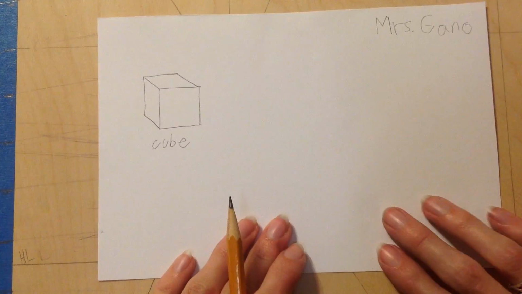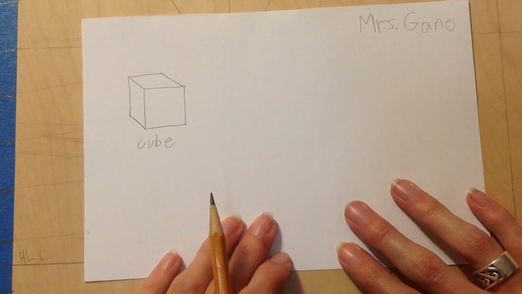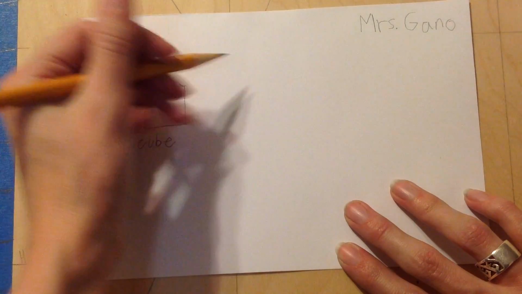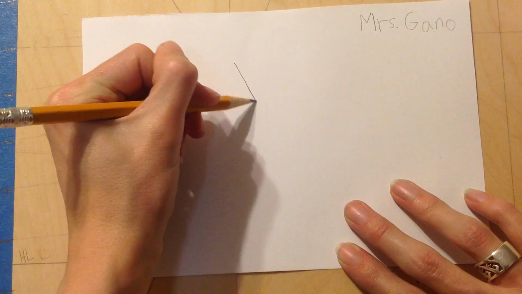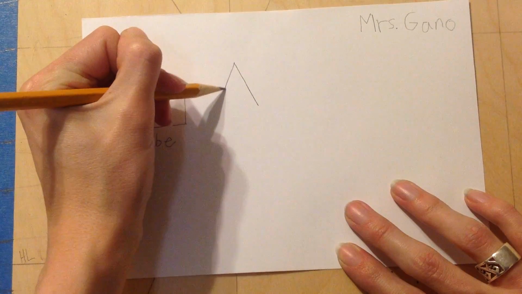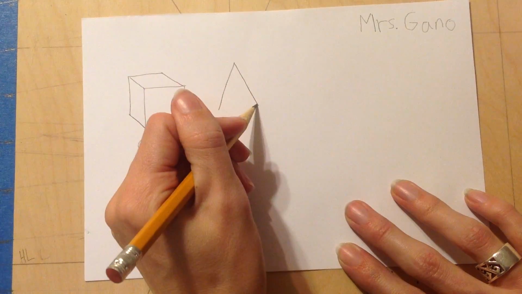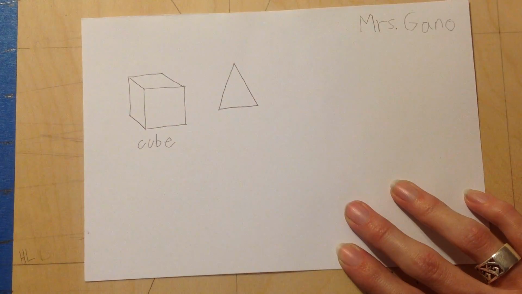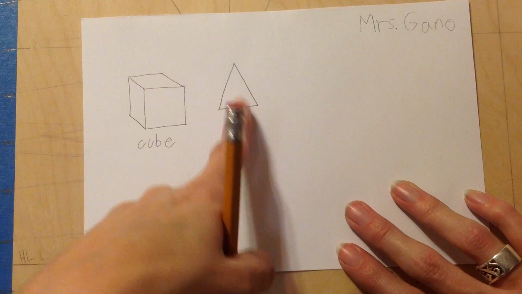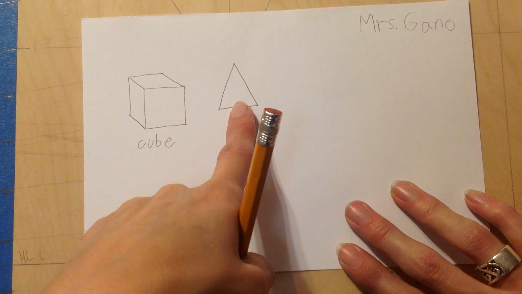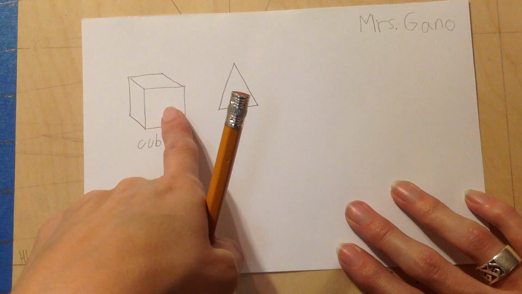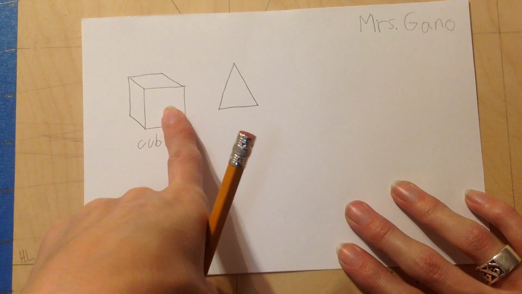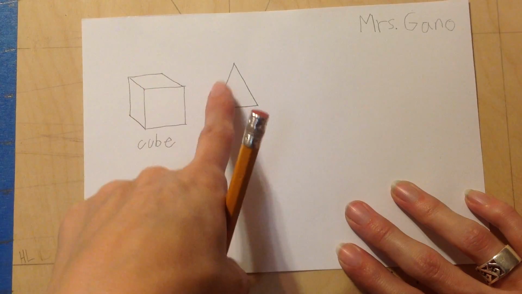Okay, next, another common kind of form is a pyramid. And a pyramid has a triangle on the side. Okay, each of the sides has a triangle, but I can't see all of the sides. Just like the cube, I can only see part of it. So it looks like it's going back in space.